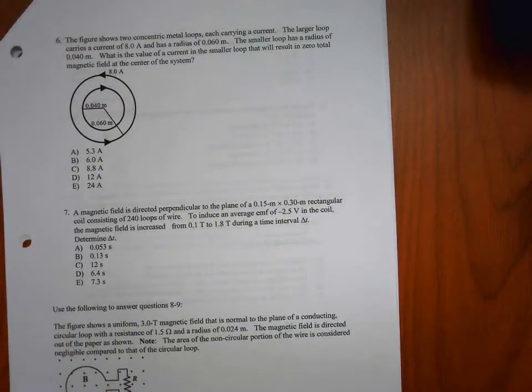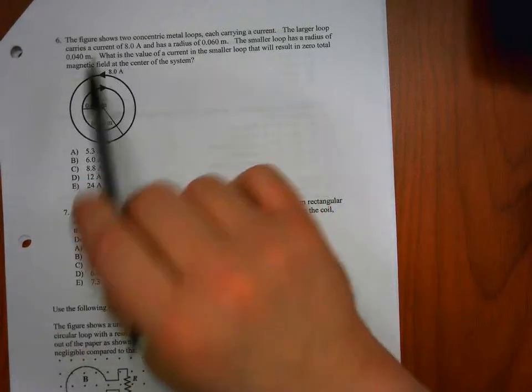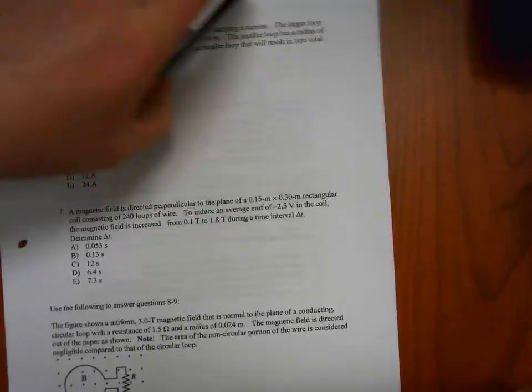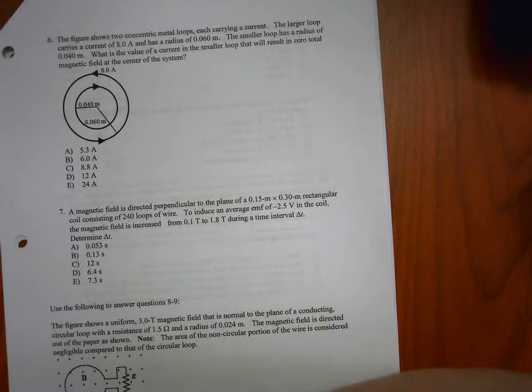The figure shows two concentric metal loops, each carrying a current. The larger loop carries a current of 8 amps and has that radius. The smaller loop has a different radius. What is the value of the current in the small loop that will result in 0 total magnetic field at the center of the system?